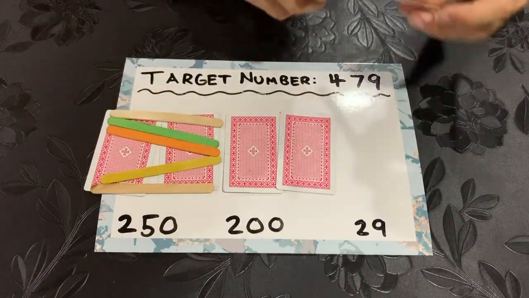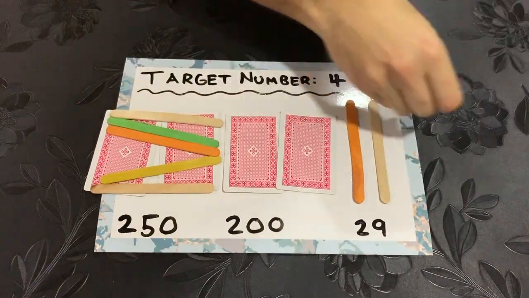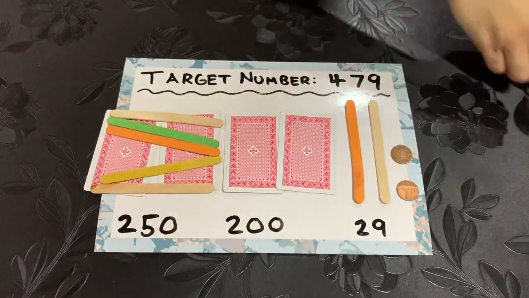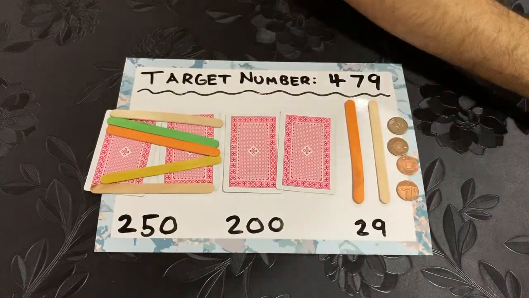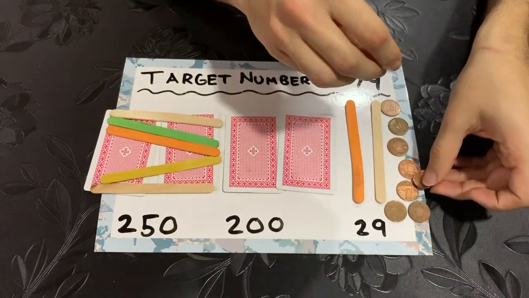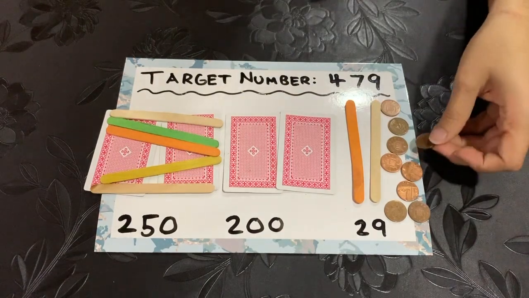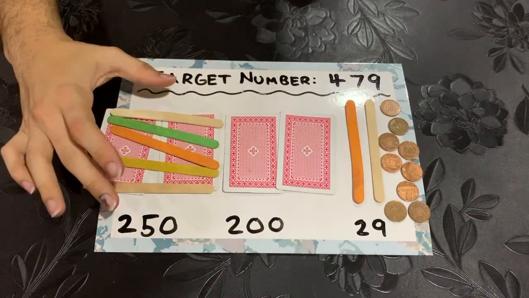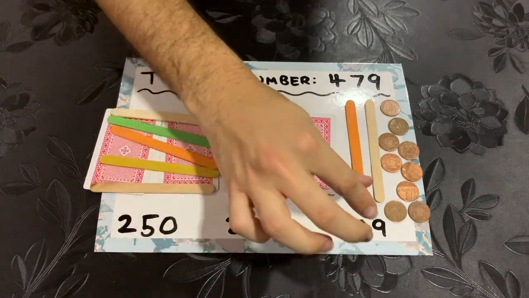So I've got my 2 tens and I've got 9. So I've got 1, 2, 3, 4, 5, 6, 7, 8, and 9. Okay, so I've got 250, 200, 29.